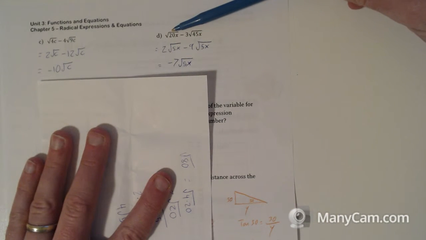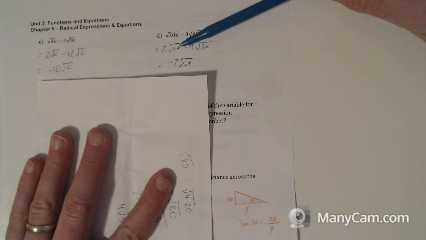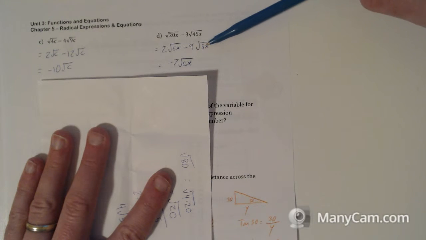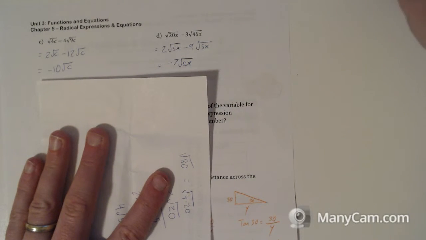Not too bad. Same thing over here. The 20, we're going to pull out the 4, and we're going to leave the 5. 45, we're going to pull out a 9. This is actually 9 times 5. So we pull out the 9, which is actually a 3 on the outside, but 3 times 3 makes 9. And we leave a 5 behind, and now it's like terms again. So you had 2 bags of candy, and you lost 9 bags of candy. So again, you owe 7 bags of candy.